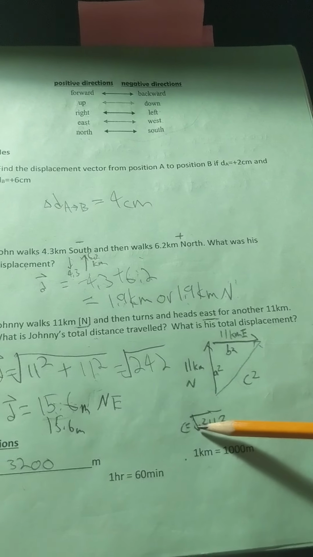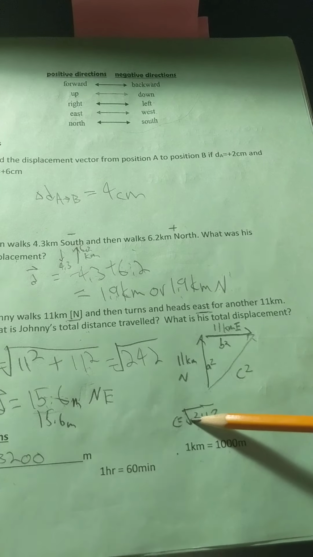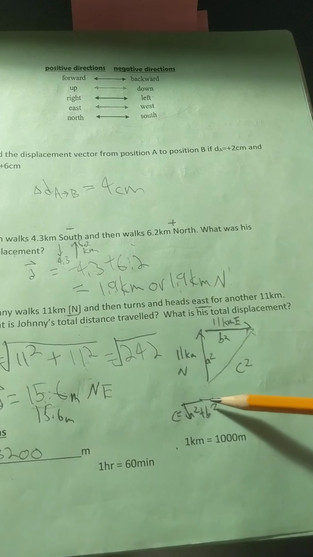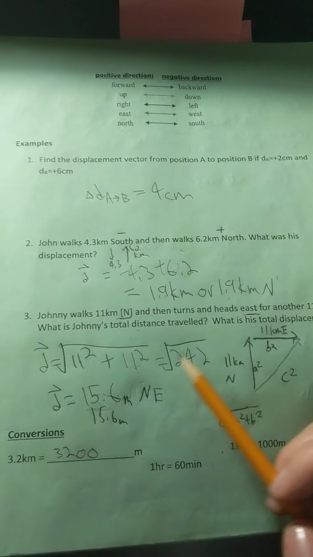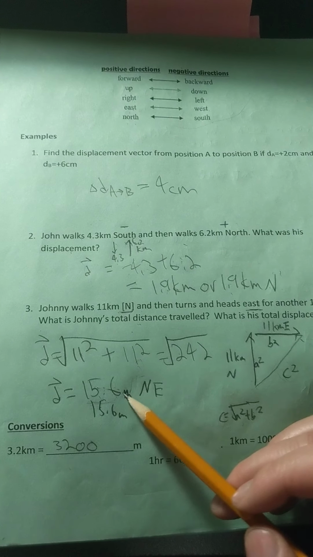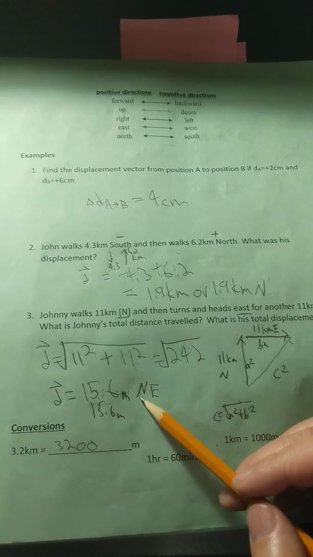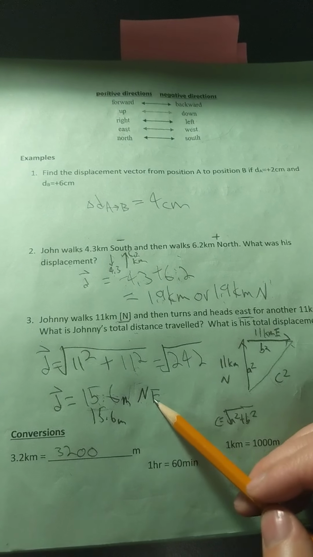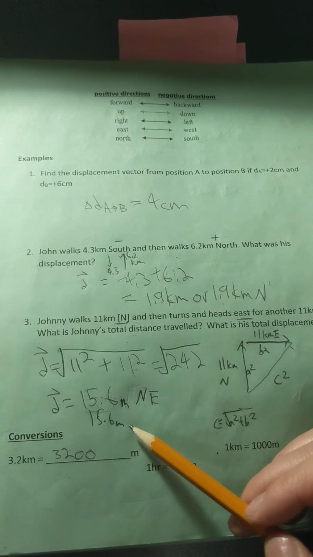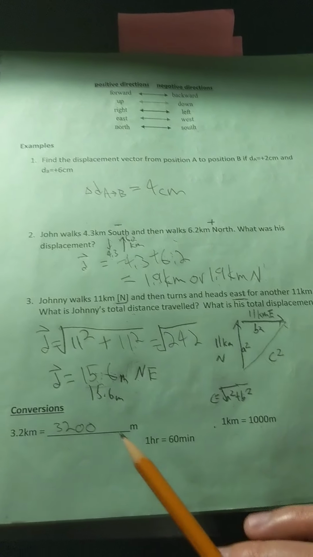So we use the Pythagorean theorem, a squared plus b squared, and take the square root of that. If you did that, you should have gotten approximately 15.6. Next year, you will learn how to combine these vectors, but for now, you can just answer 15.6 meters.